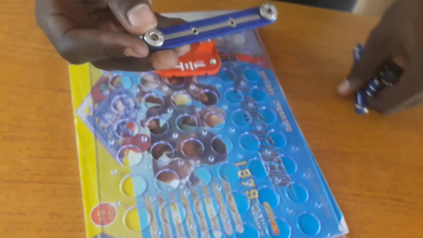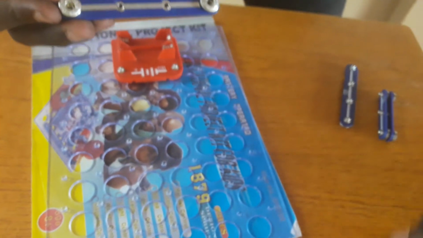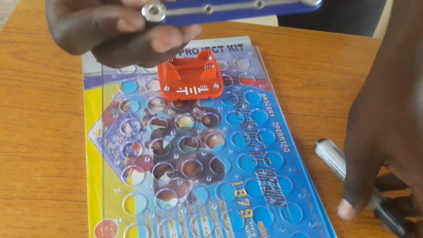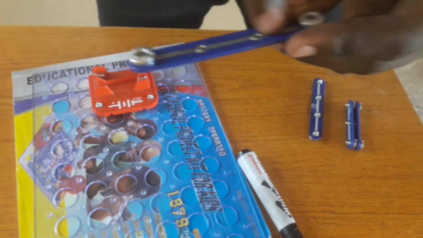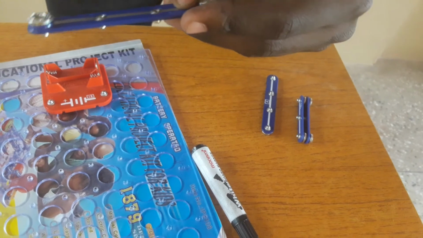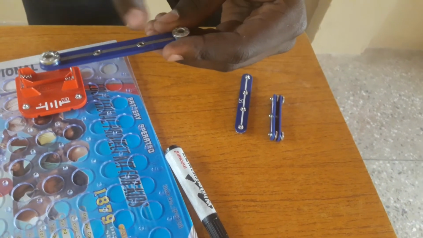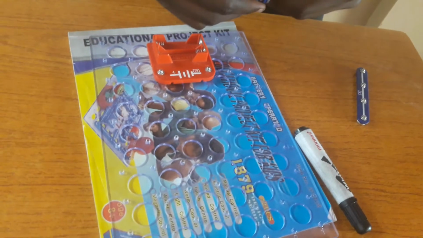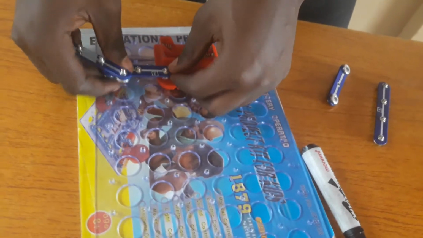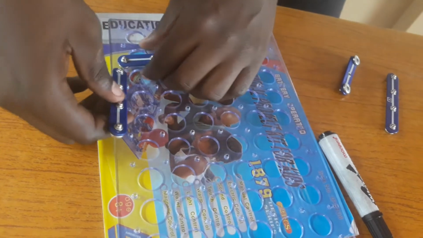Okay, so I'm going to use this as my wire. Okay, this is my wire. Electricity is going to flow through this metal. Okay, from the batteries, it's going to flow through this metal. So let's start fixing. We put the first one here.